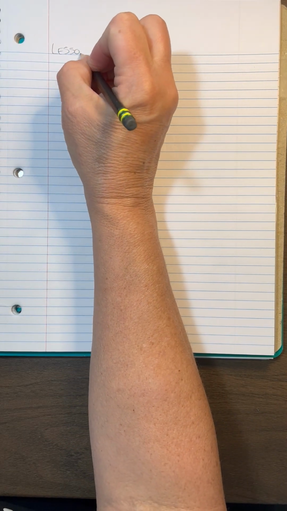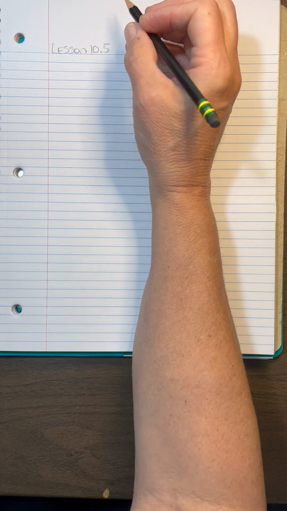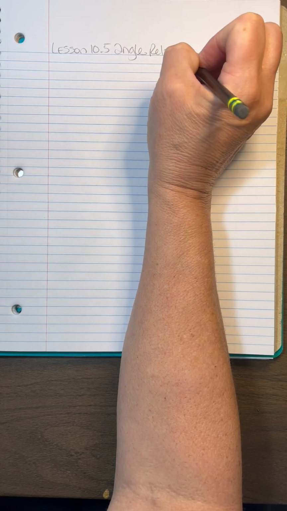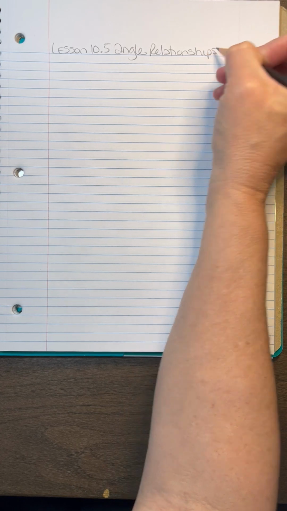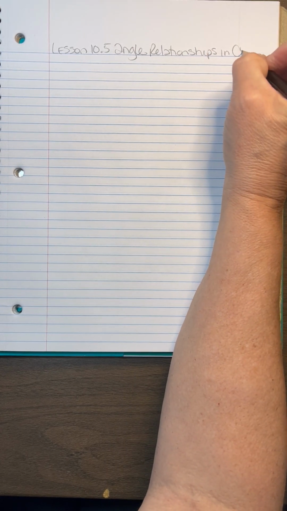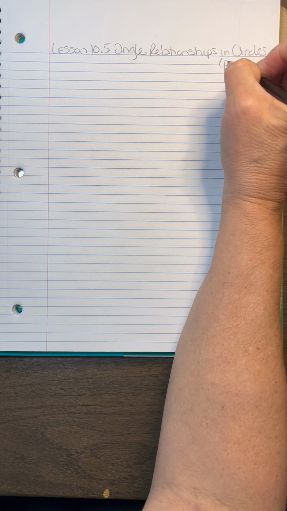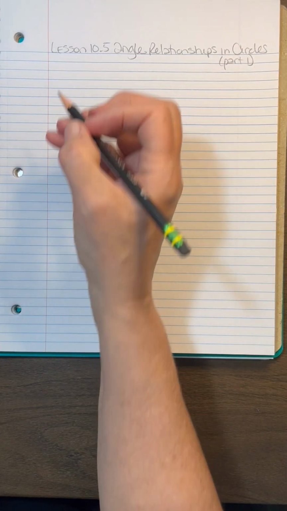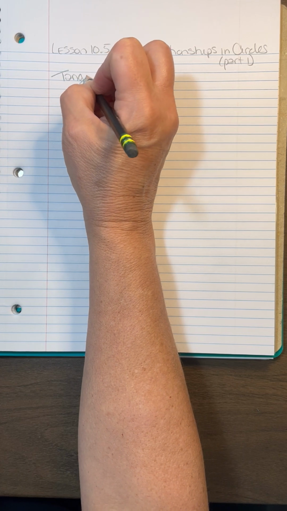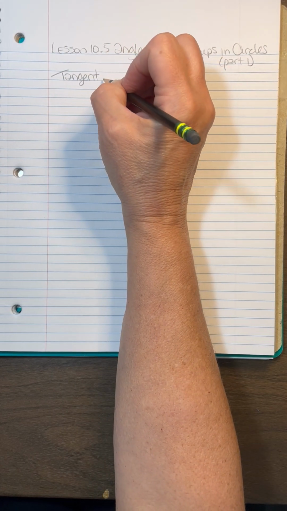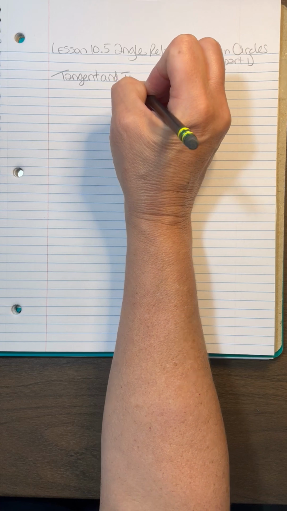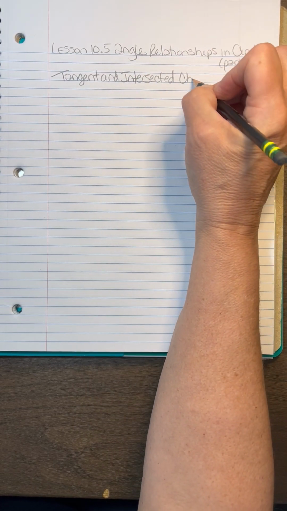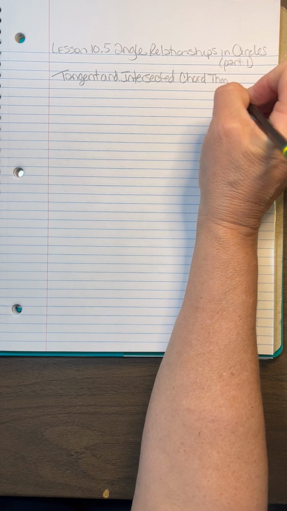Lesson 10.5, angle relationships in circles, part 1. All right, the first theorem is the tangent and intersected chord theorem.